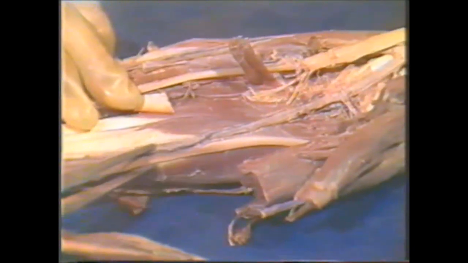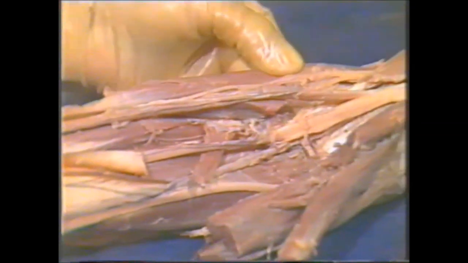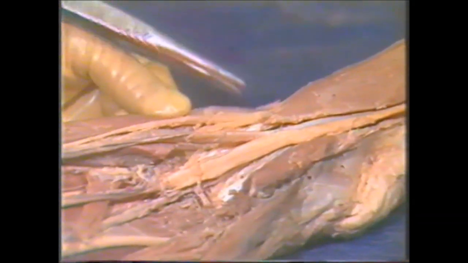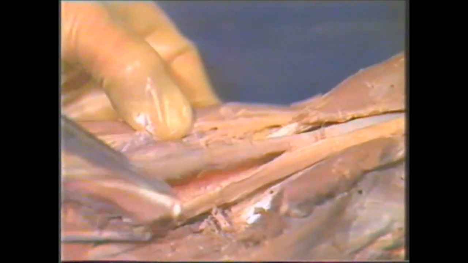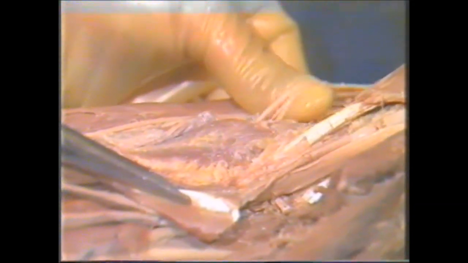This is the radial nerve. It gives off its posterior interosseous branch opposite the lateral epicondyle. This is the supinator muscle seen pierced by the posterior interosseous nerve.